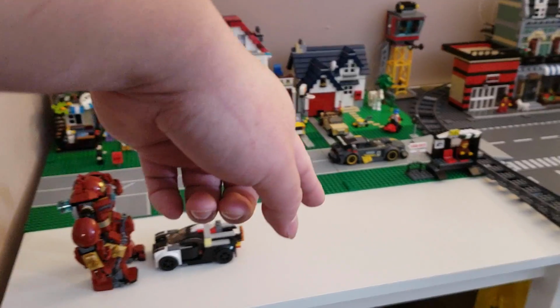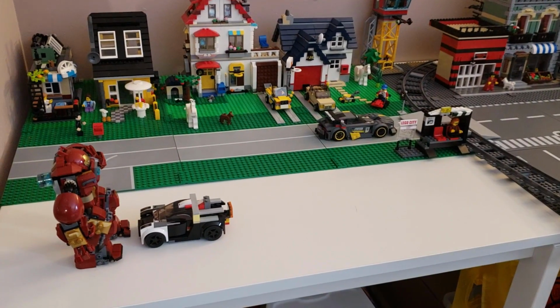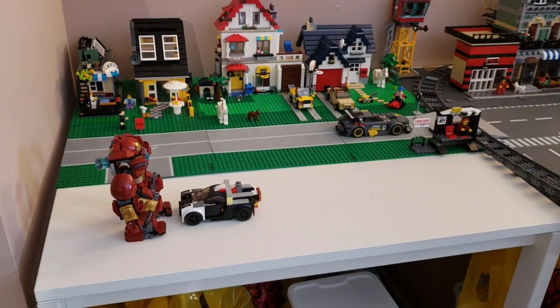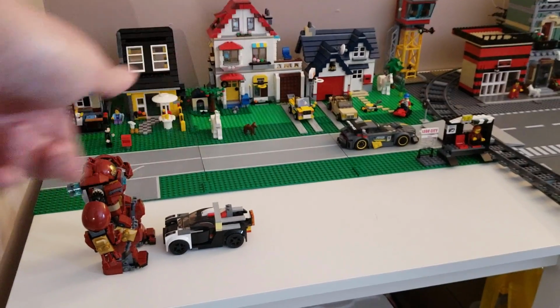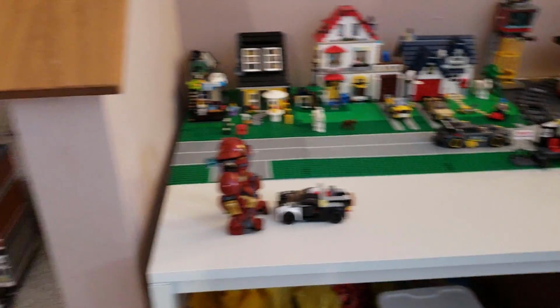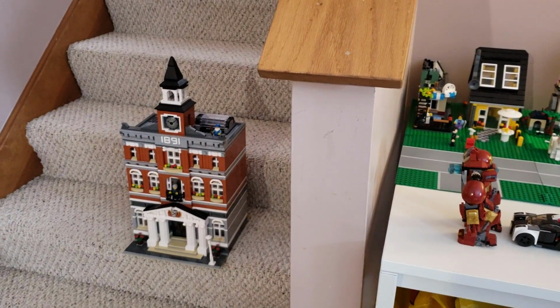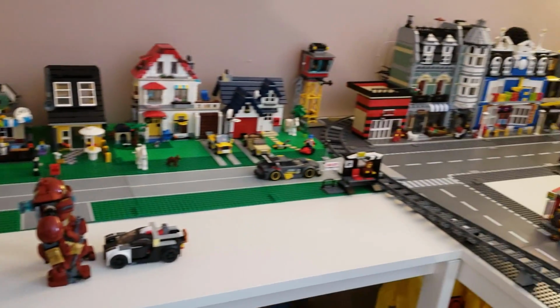Now there is a little bit of space here, which I could do something with. But again, I have other residential buildings that I have to build and put over here. So this space is pretty much gone. So now I have a conundrum of where I'm going to put the town hall, and it doesn't really fit anywhere.